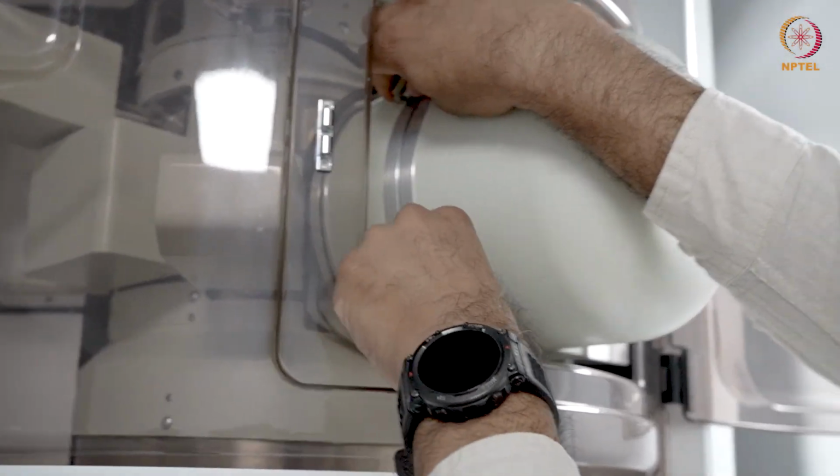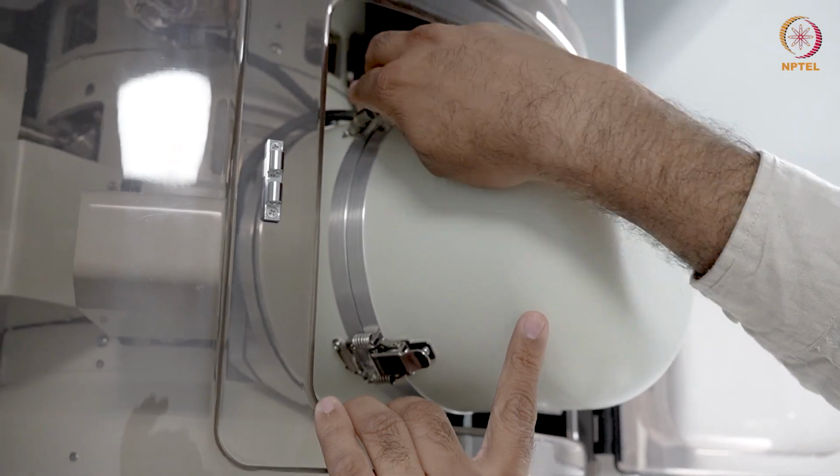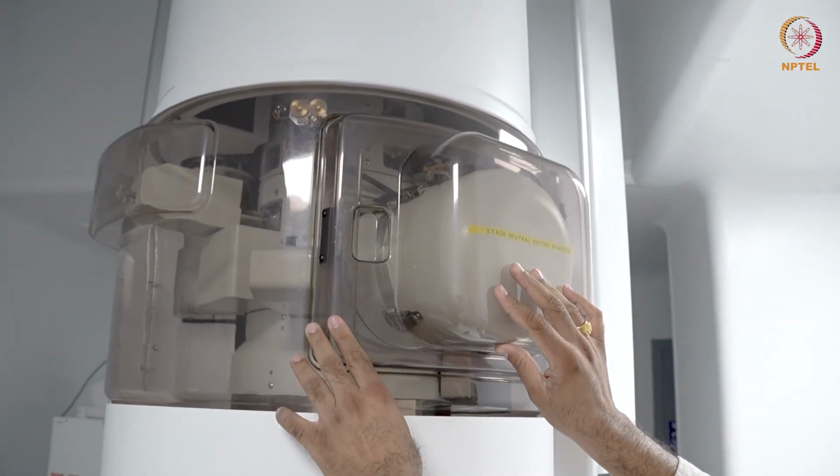In order to avoid any acoustic interference, it is always a good practice to close this holder cover. But sometimes when you have some special in situ holders, it is difficult to close this cover. The holder is now loaded into the microscope column, and we can start operating the software and start obtaining some images. Let's check the imaging now.